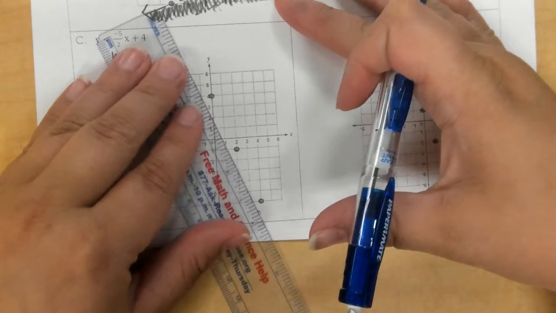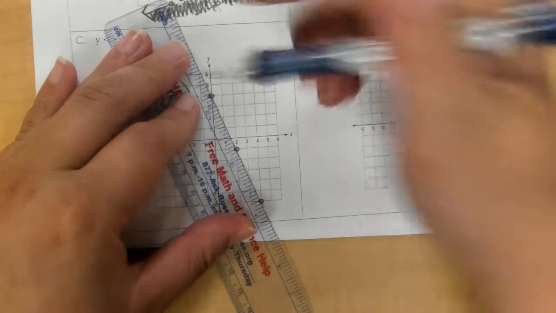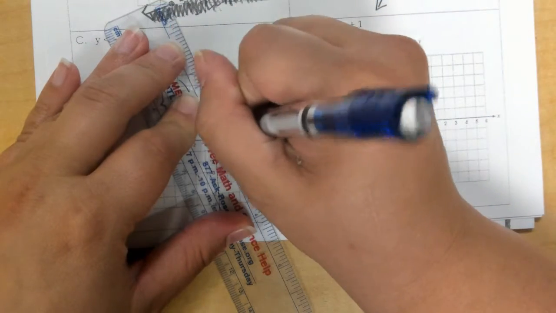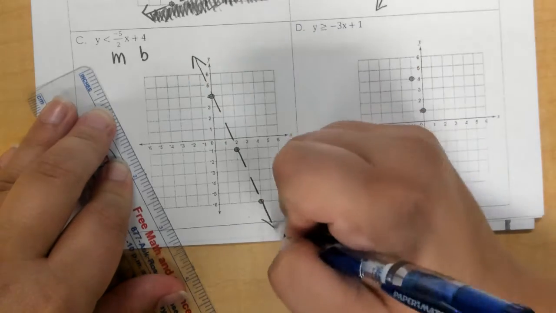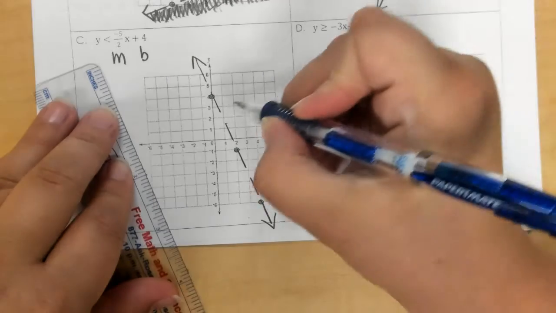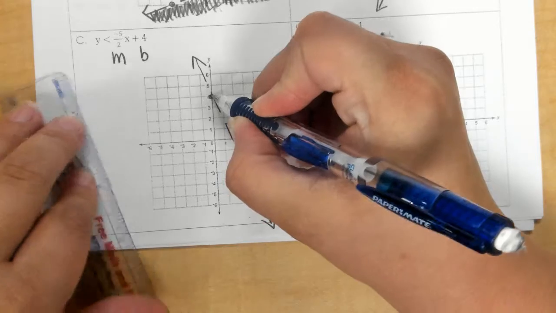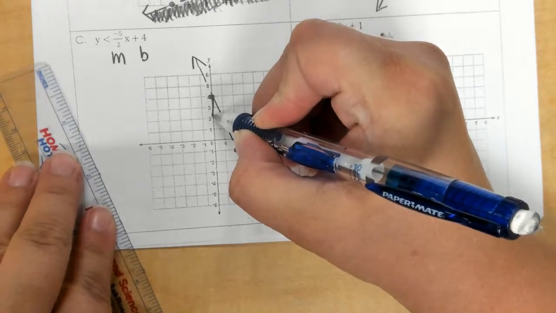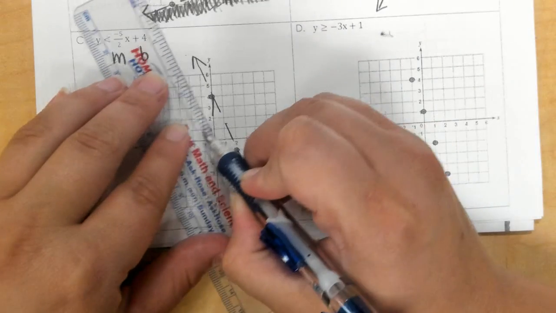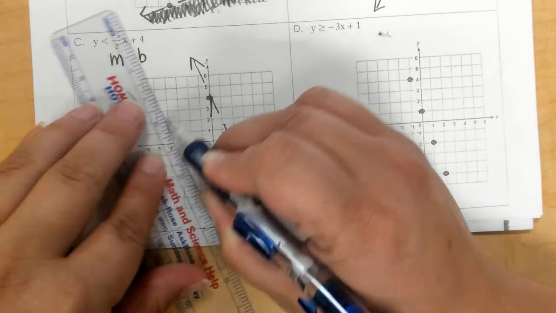So I need to do a dashed line. Okay, to shade below, I go back to where I started, I draw a little line down. So I see that this side, all of this side, needs to be shaded.